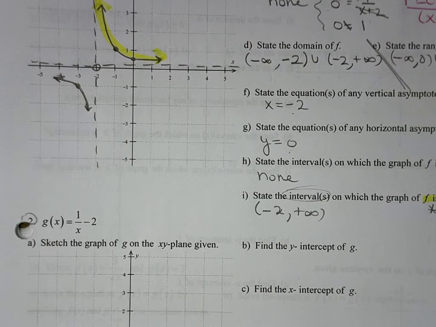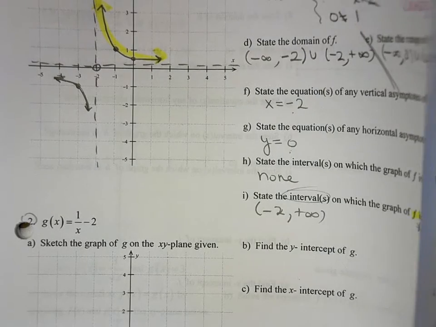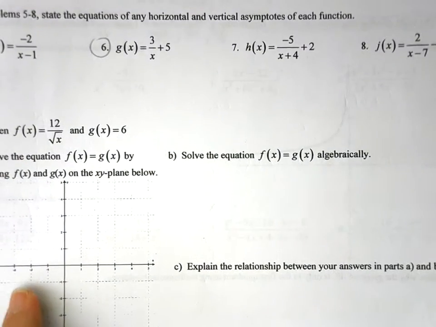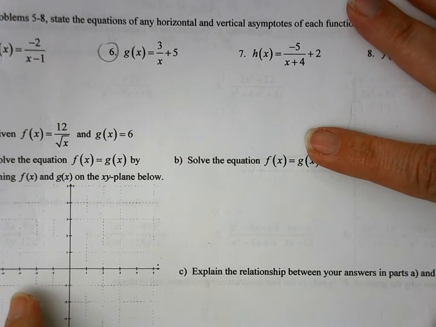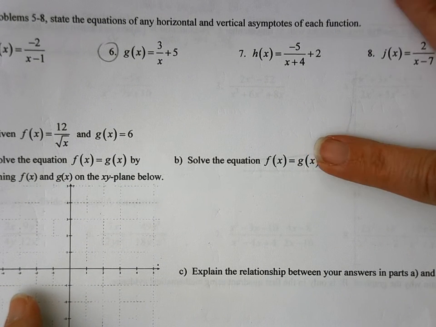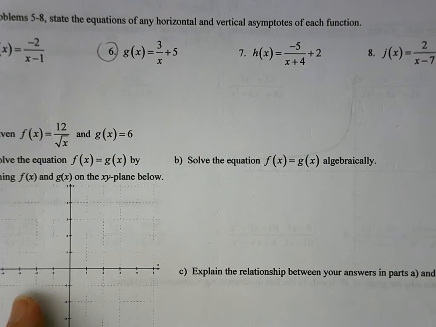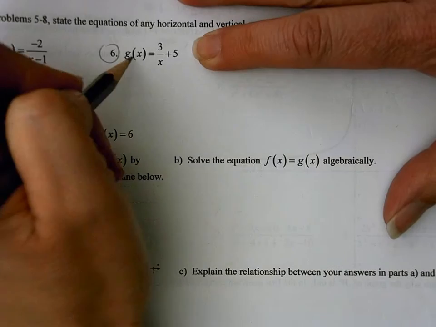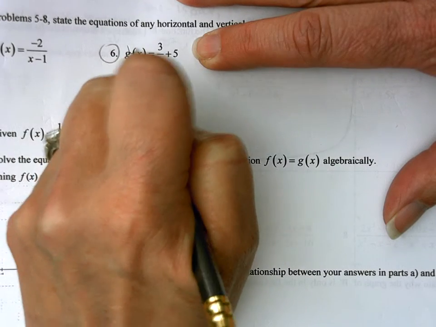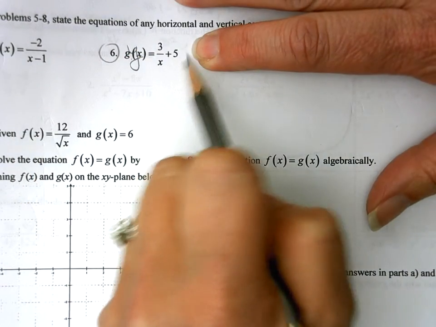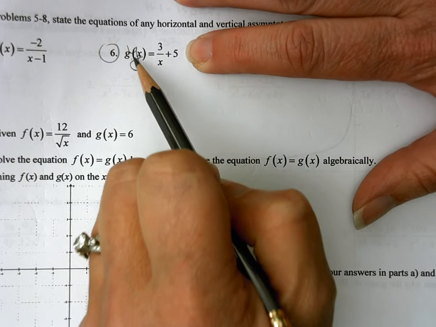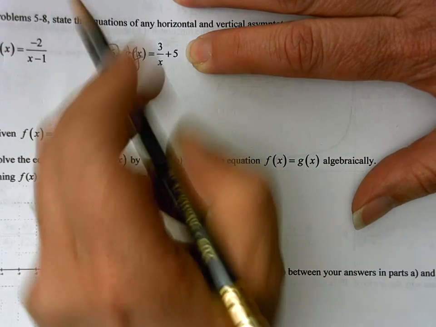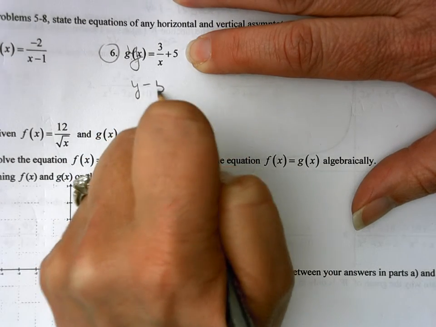Okay. All right, and then let's take a look at question number 6. For this one here, we just want to state the equations of our horizontal and vertical asymptotes. So I know g of x is the same as y. And so the plus 5 here is what's affecting the change in my y. So I want to subtract it over to the other side.